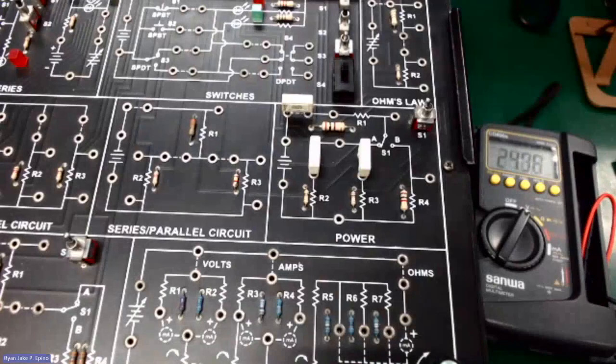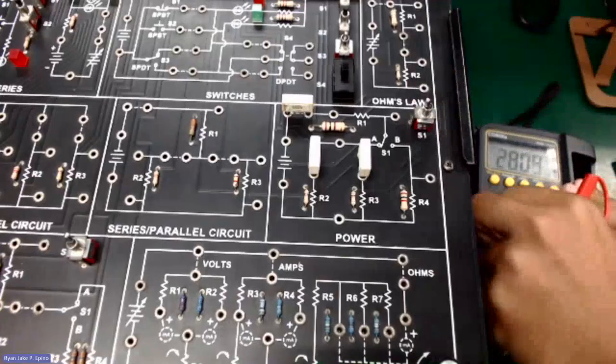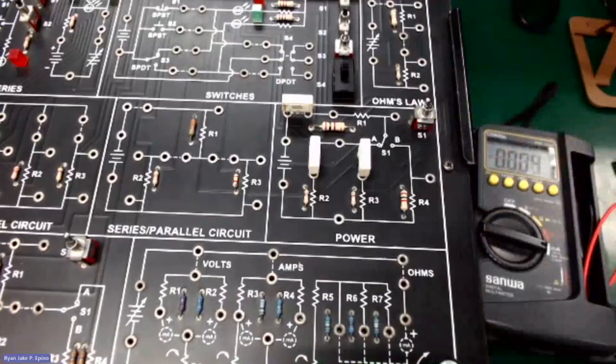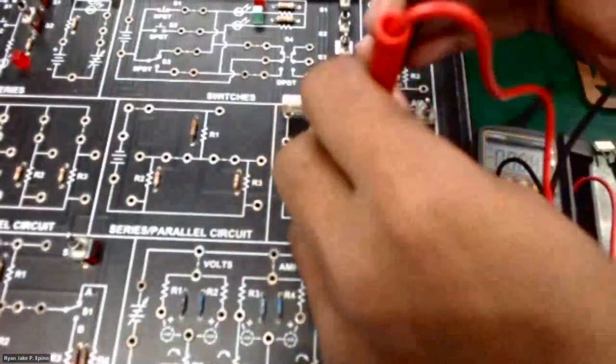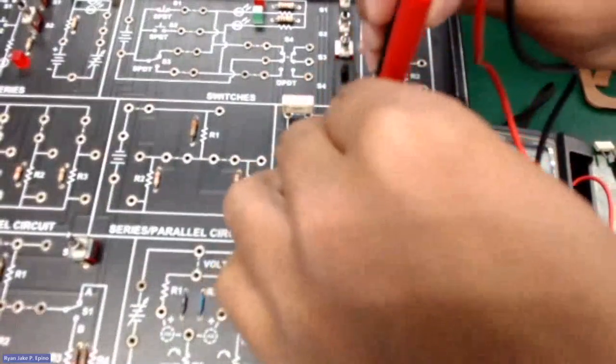Then now we are going to get the current for R3. Let's put our multimeter into ammeter and measure our current for R3.